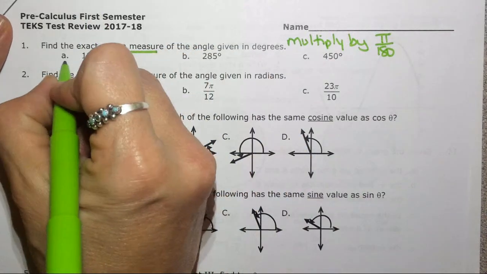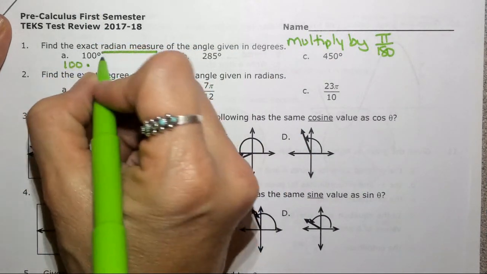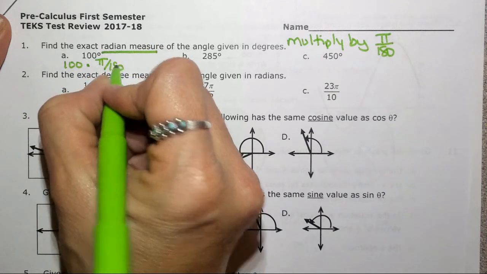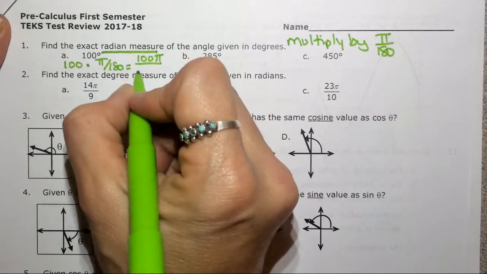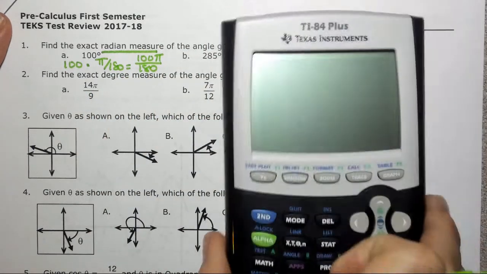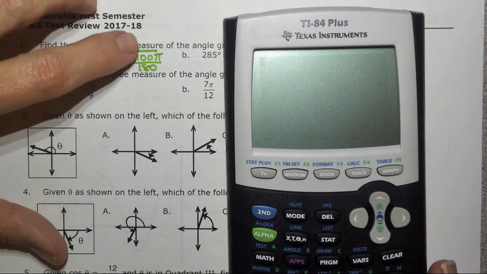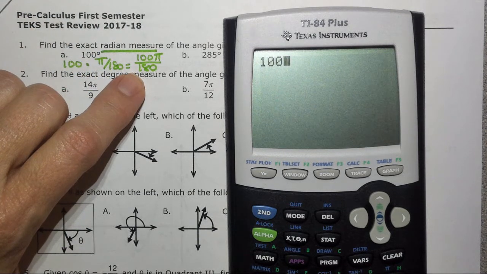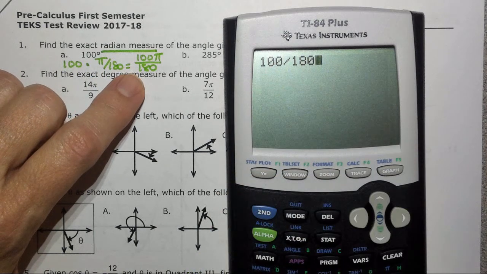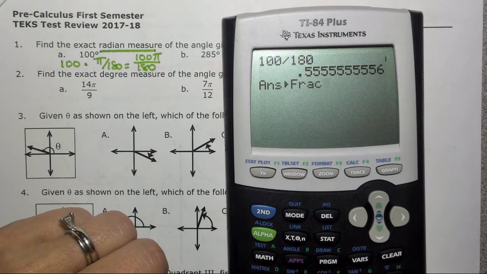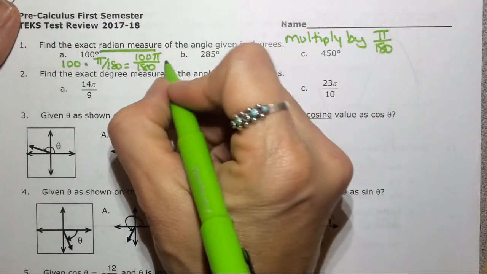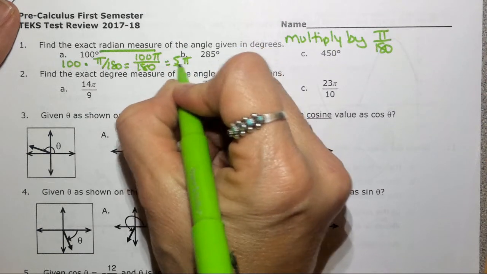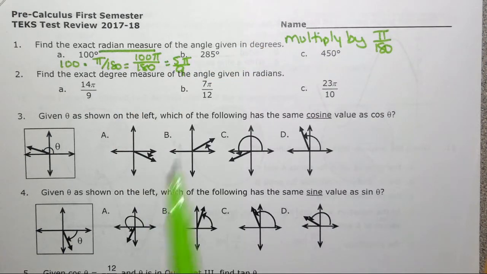So I'm going to do 100 times pi over 180. Top times top is going to give me 100 pi. Bottom times bottom is going to give me 180. So all I have left to do now is divide the 100 by the 180. I can go straight to my calculator and do that. So 100 divided by 180, and then I'm going to math bracket, and we get 5 over 9. And I'm going to remember to leave my pi on top. So 5 pi over 9. And you're going to do the same thing for B and the same thing for C.